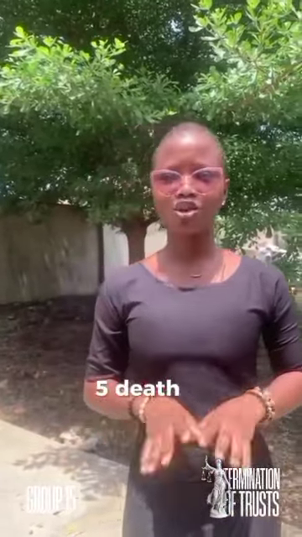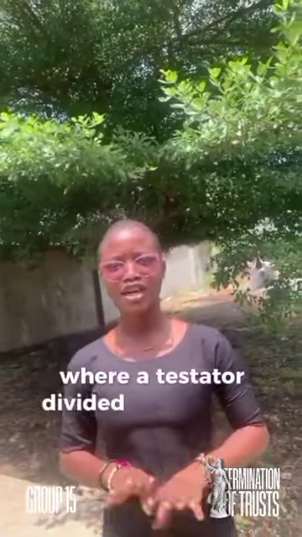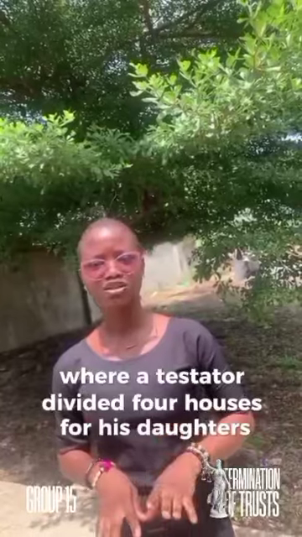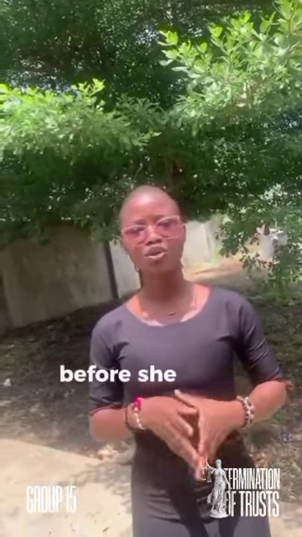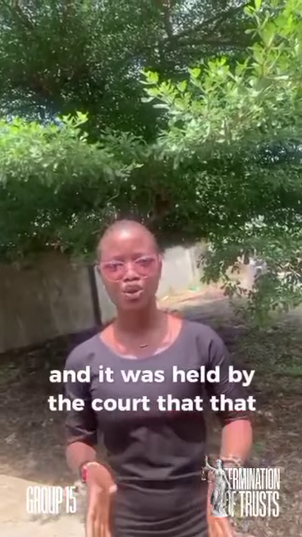5. Death of beneficiaries, as in the case of Boys versus Boys, where a testator devised four houses to his daughters on the condition that the first daughter picks any house of her choice. However, before she could pick the house of her choice, she had died, and it was held by the court that that trust had been terminated.